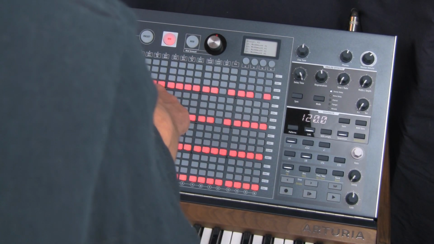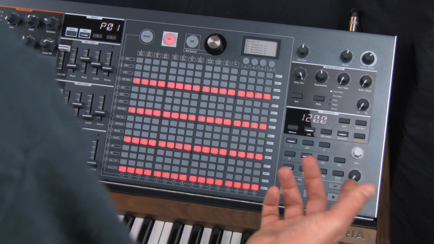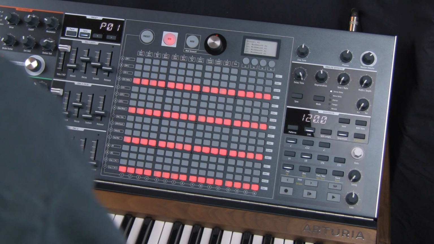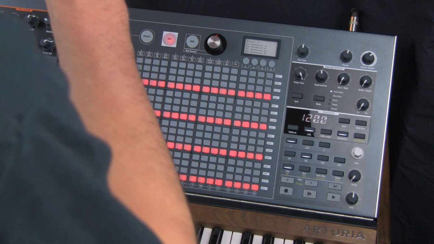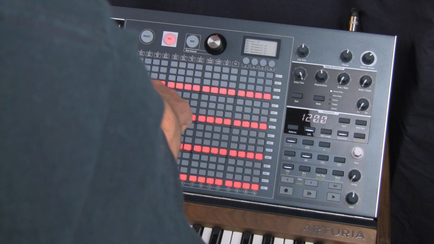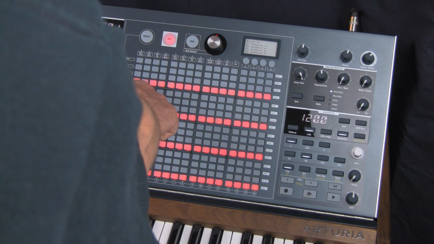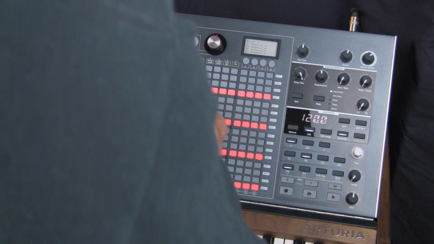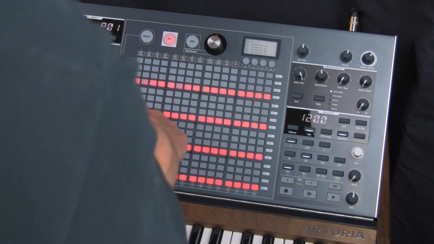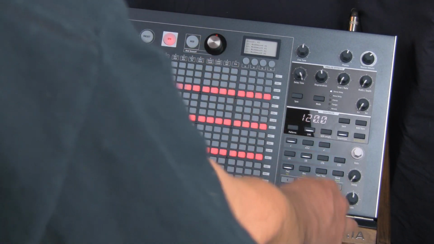Also, you may want to tie steps together. And to do that, all you do is hold down the button that is the beginning of what you want to tie, and then tap the button that is the end. So for example, now you'll notice that this is slightly darker. I've just tied the first two steps of each little section here. Let's listen.